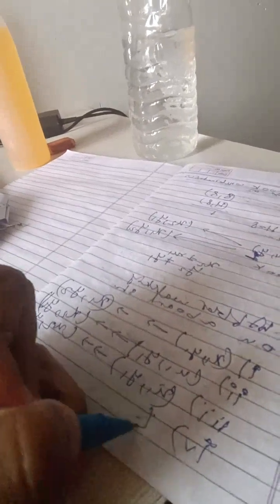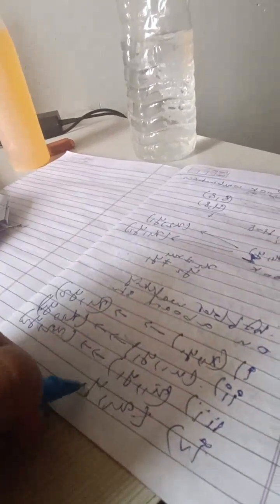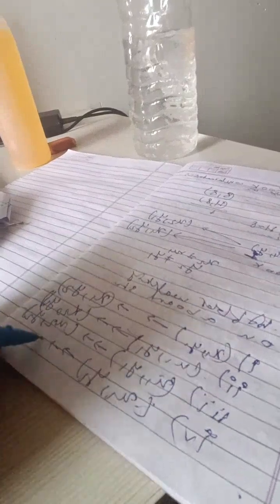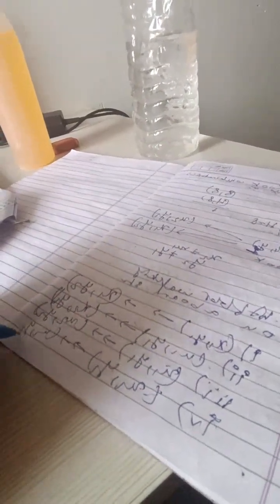And last, x1, y1 to x1, y1. So here are the four possible outcomes.